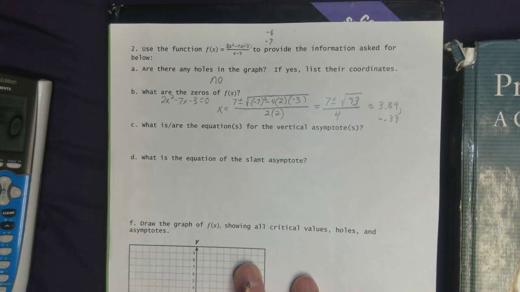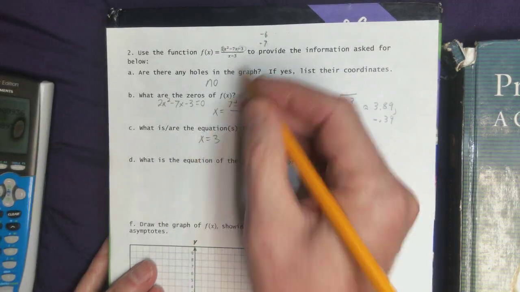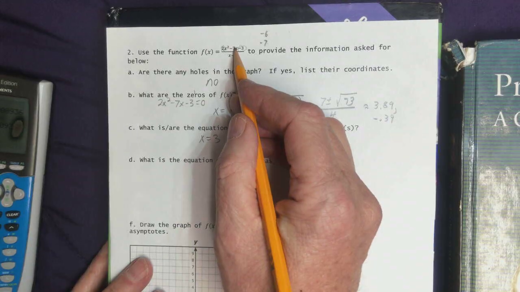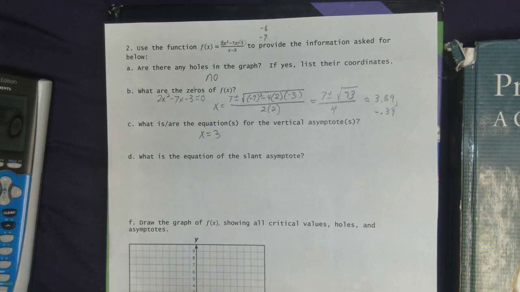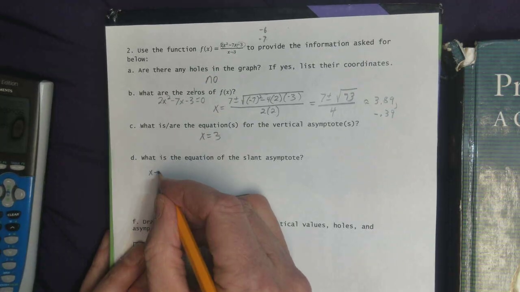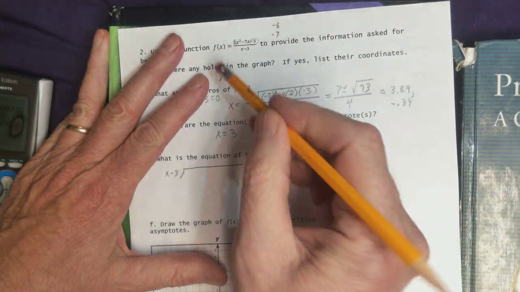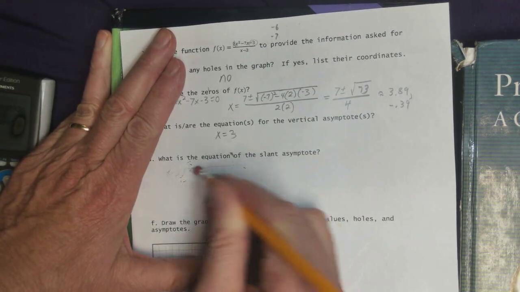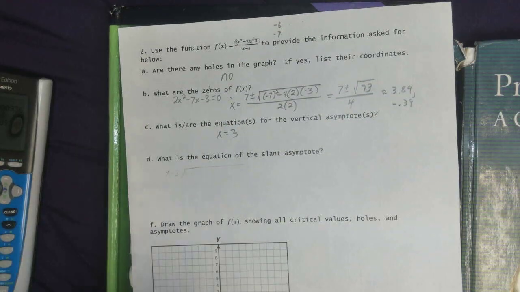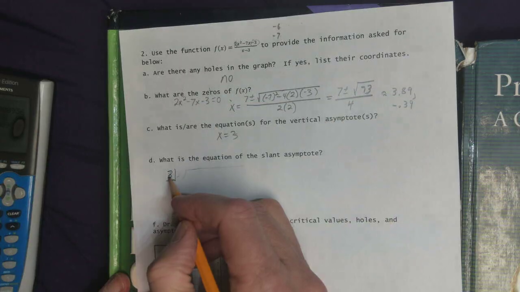The equation of the vertical asymptotes: it does have a vertical asymptote at x equals 3 from the denominator. Zeros come from the numerator. Vertical asymptotes come from the denominator. It has a slant asymptote this time. All right, and your favorite algorithm. You know what? x minus 3. We could use long division. I'm going to use synthetic division, though, because x minus 3 is a good divisor for synthetic division.